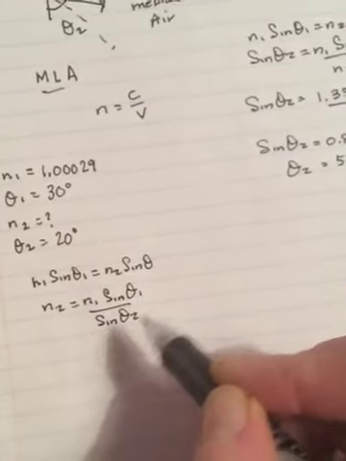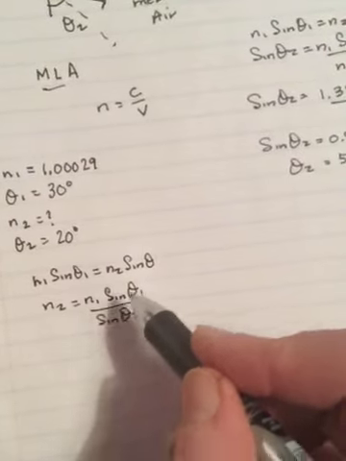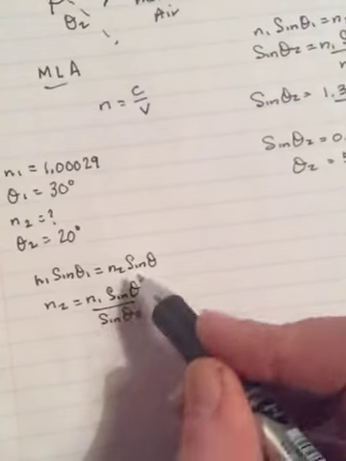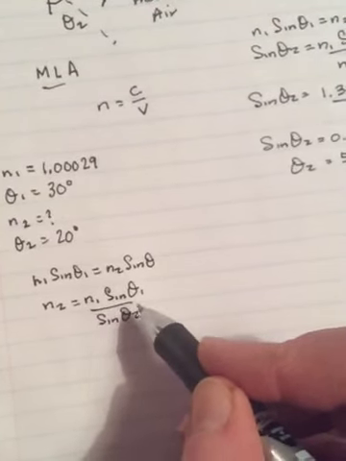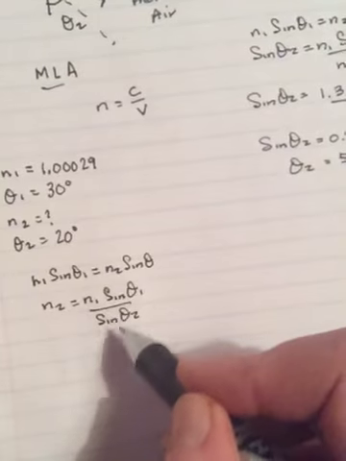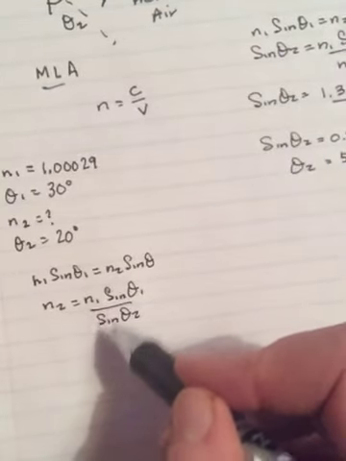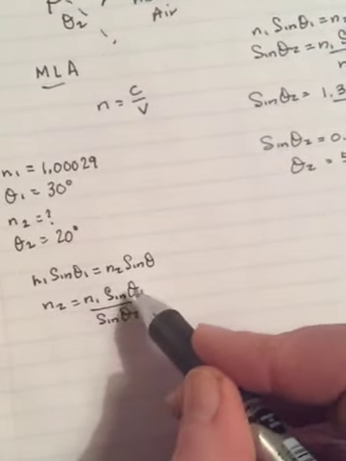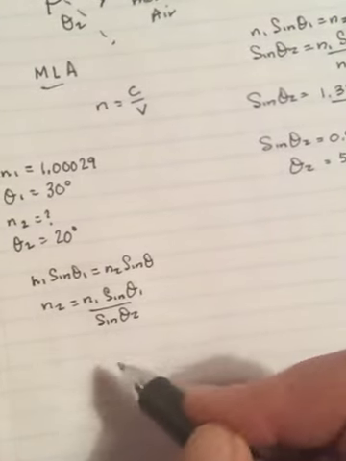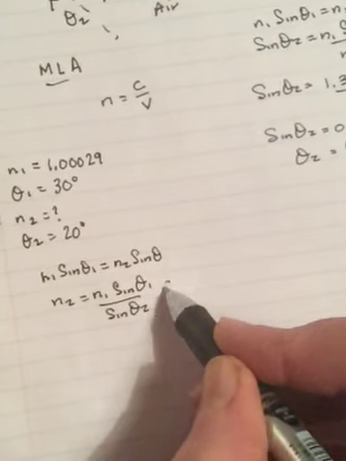Now I know this is going to be hard to imagine, but sometimes when we get to this point, I have a student who wants to cancel out the sines. You can't do that, right? This sine is attached to this theta 1, this sine is attached to this theta 2. You cannot just cancel the sines and have N1 theta 1 over theta 2 and think it's going to work out to be right. So no canceling of the sines.